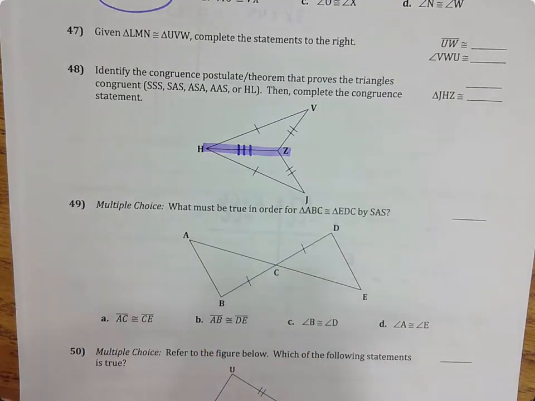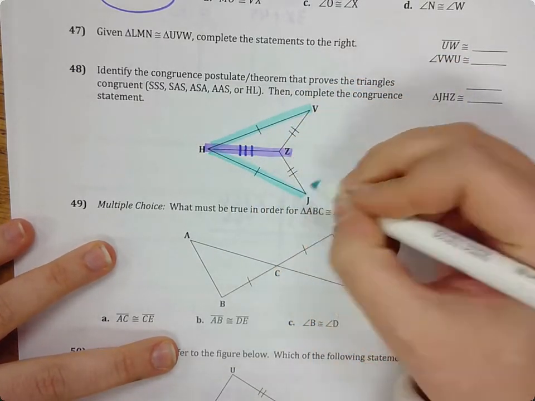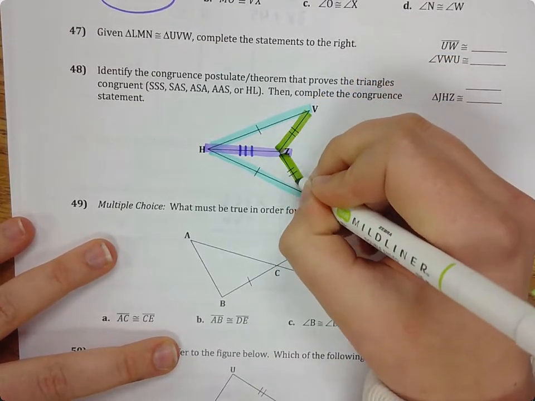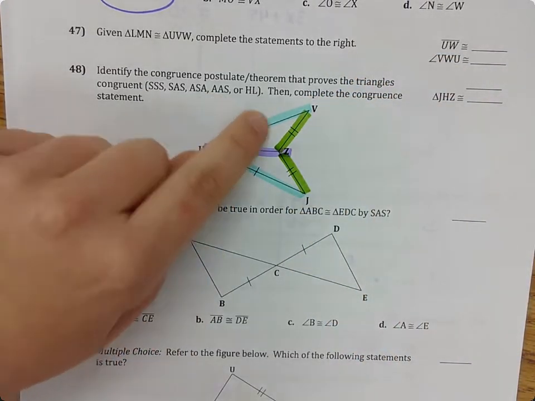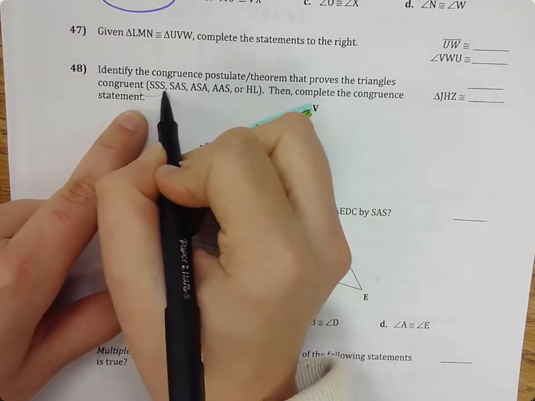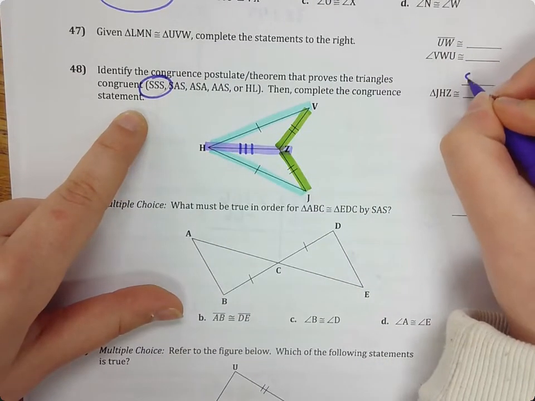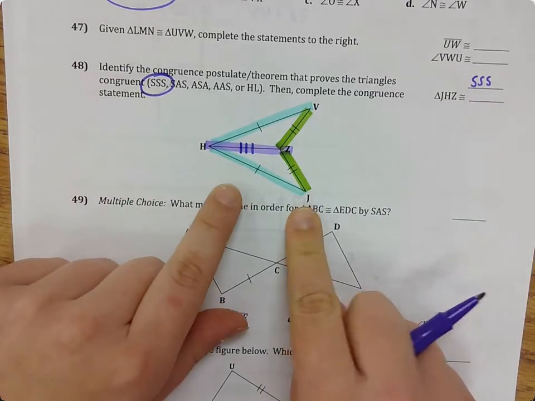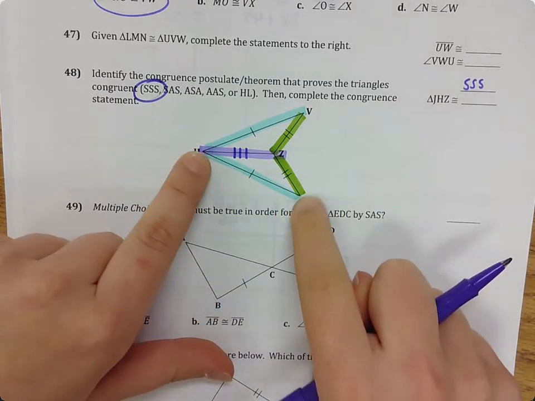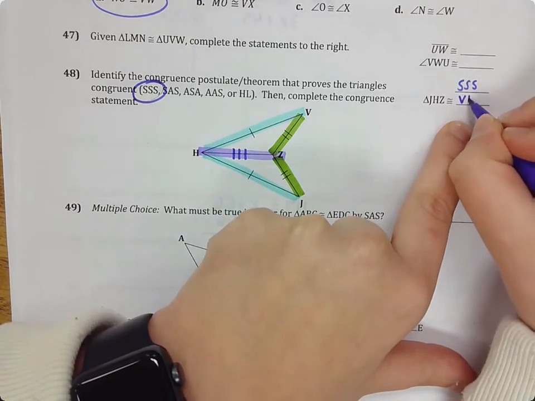And now let's interpret what else we've got going on. We've got another side here that matches up with this side here. They have one marking. And then we have this one that has two and this one that has two. So if all three sides are marked on both of my triangles, this is my congruent statement, side, side, side. That marker is having some trouble. Side, side, side. And what we want to do is finish the congruent statement here, which again is just following this order. JHZ is the same thing as VHZ in my second triangle.